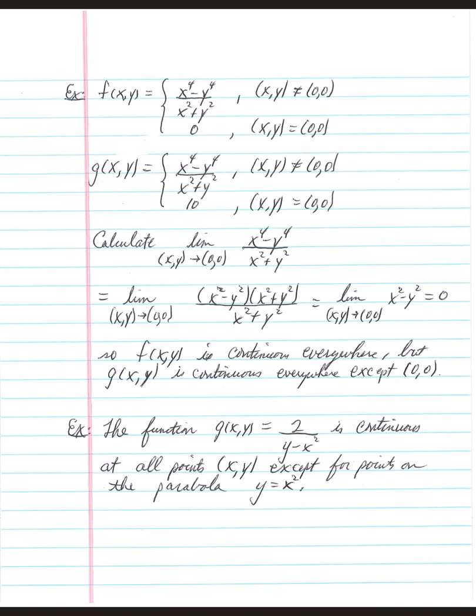Let's look at a piecewise function. Function f is defined as this fraction as long as (x, y) is not at the origin. If the point is at the origin, it's defined as 0. Function g is just a repeat, but at the origin, it's defined as 10 instead of 0.